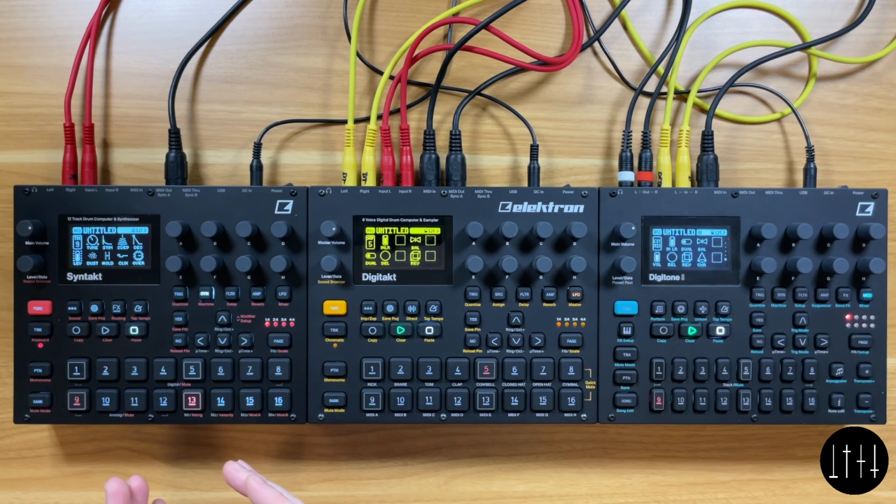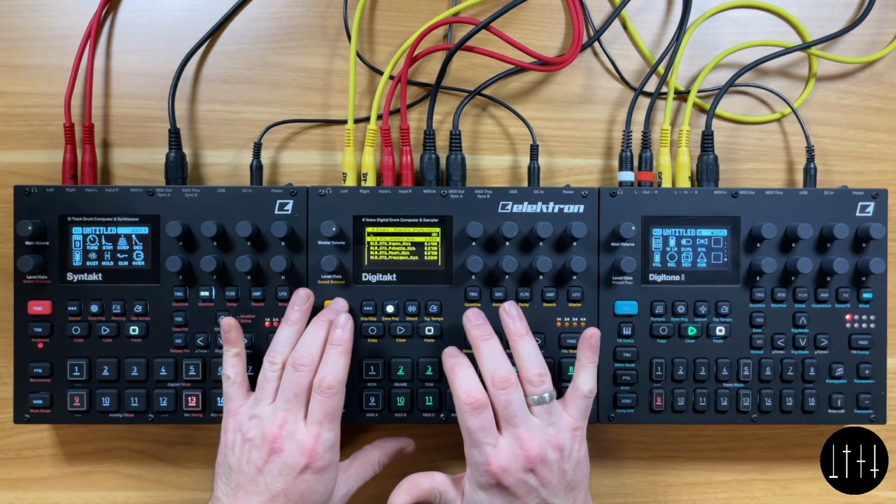So let's leave it this way for the sake of this example, and let's go over to the Digitakt. This is our sampler. It can be anything. It can be a drummer, it can be a synth player, it can be a bassist. It doesn't matter. So in this case, I will use the Digitakt for things the other two machines cannot achieve, because it's a sampler and the other ones are not. Let's quickly find a sample that fits somehow.